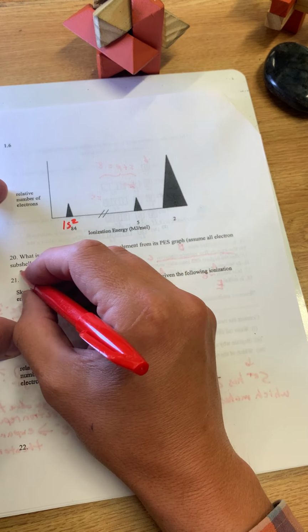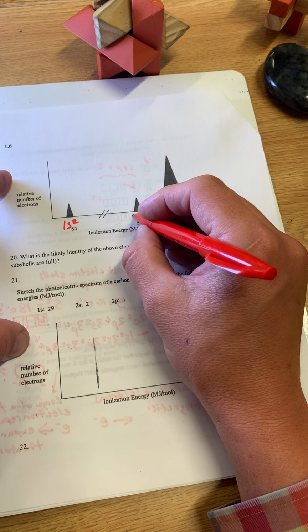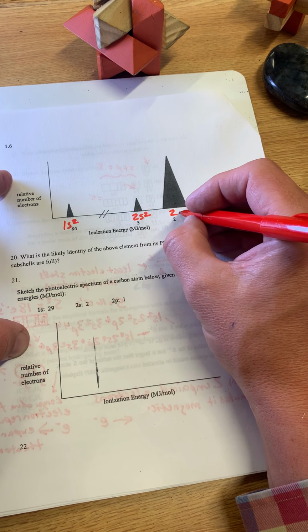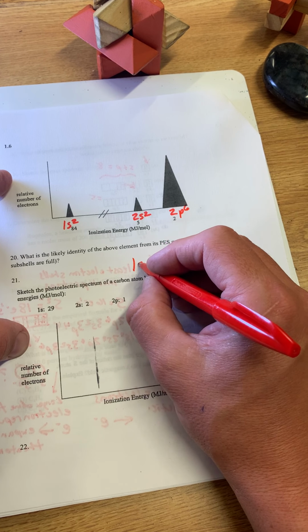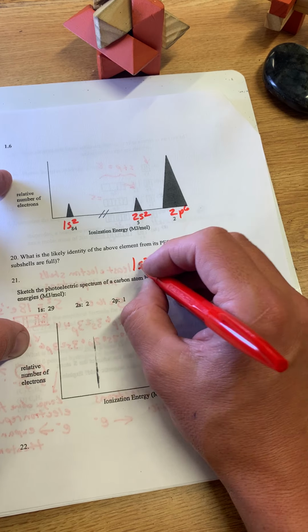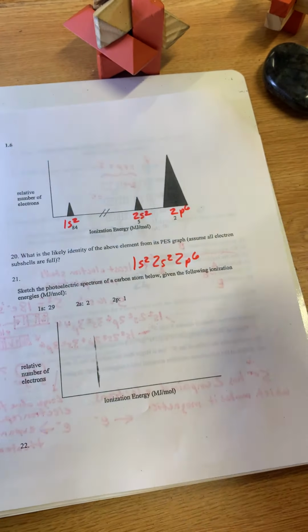It says assume all electron subshells are full. So we can assume that this 1s is full. We can assume the 2s is full. And we can also assume that this 2p here, 2p6 is full too. So 1s2, 2s2, 2p6. That's 6, 7, 8, 9, 10 electrons altogether. So that is most likely going to be neon.